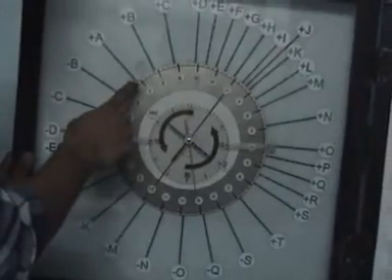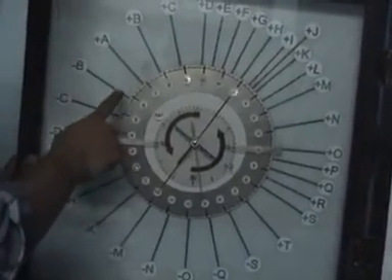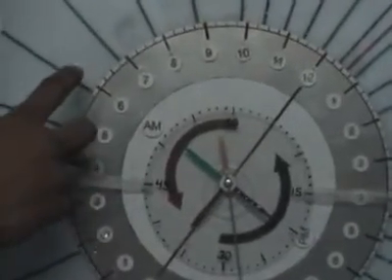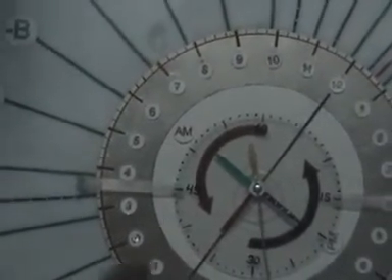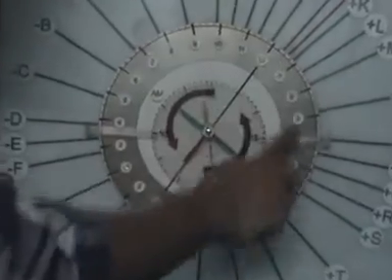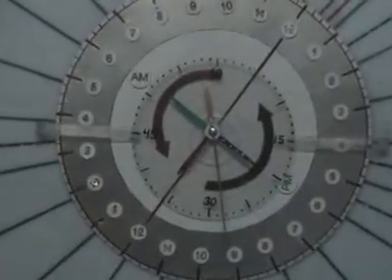Each division stands for 60 minutes, that is 1 hour, and each small division stands for 15 minutes. This half of the plate stands for AM, and the other half stands for PM. The disc rotates anti-clockwise, once in 24 hours.